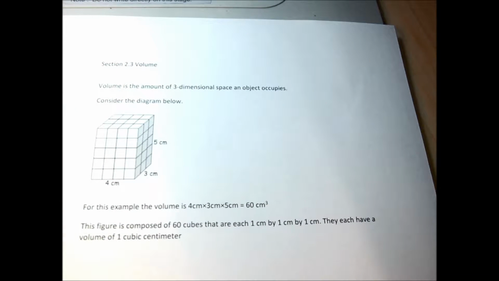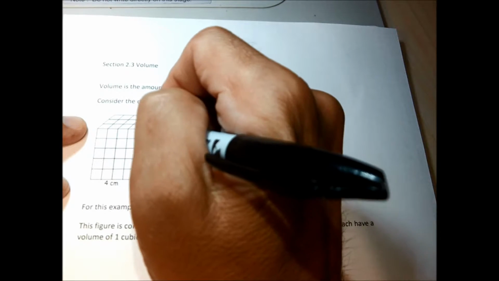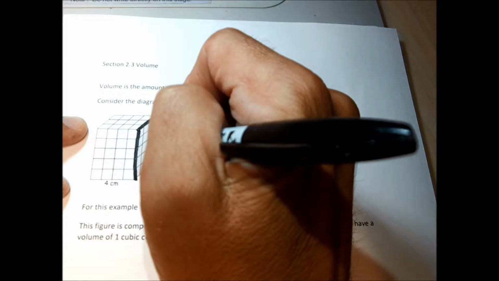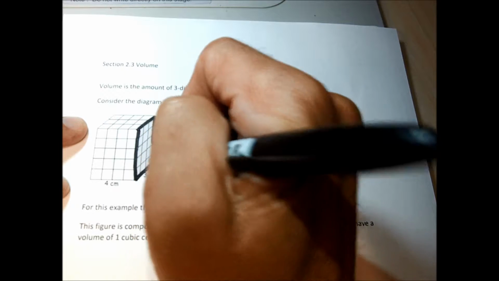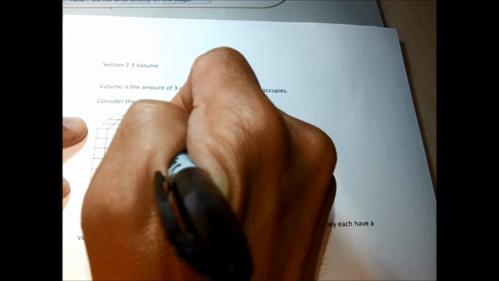The first problem that I have is not like a homework problem, but it gives me a figure, and this is a box, I guess, for lack of a better word. And if I look at how the box is made up, this side right here of the box is a 3 centimeter by 5 centimeter rectangle.